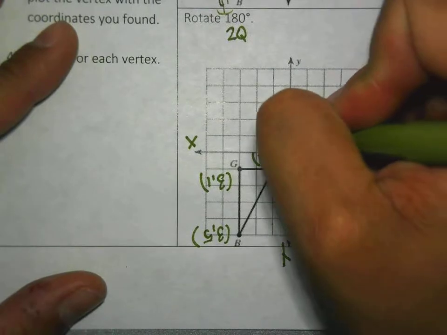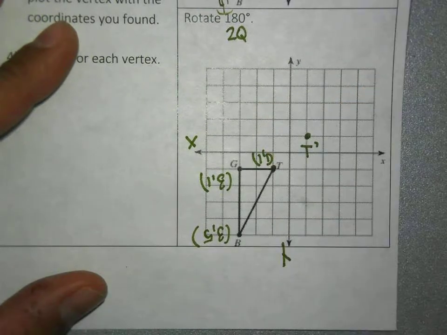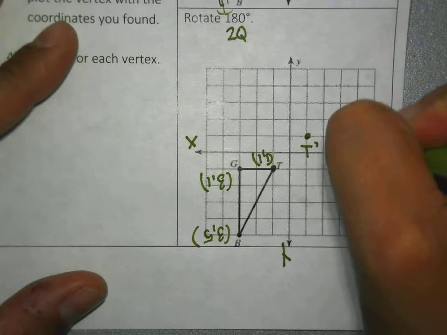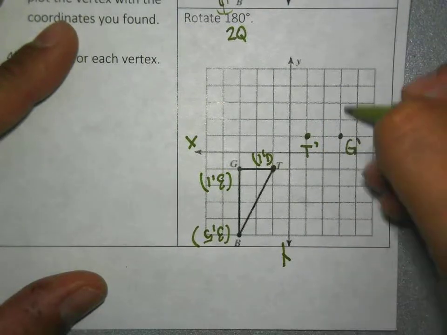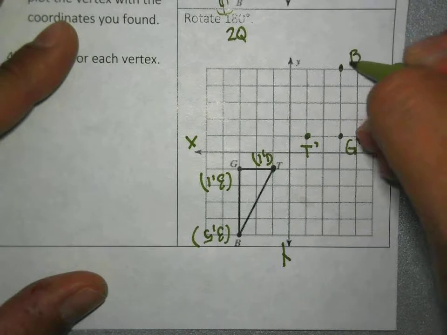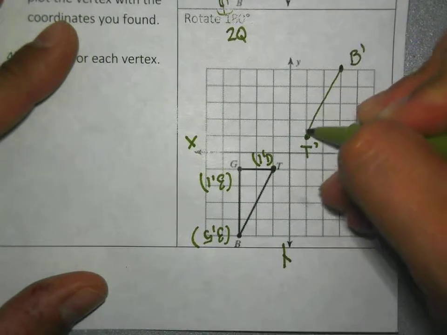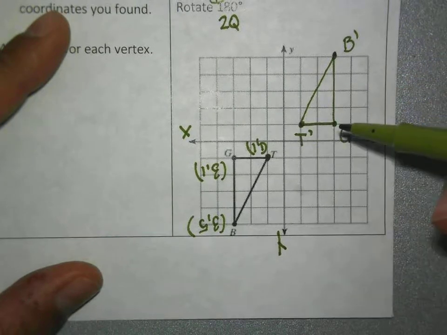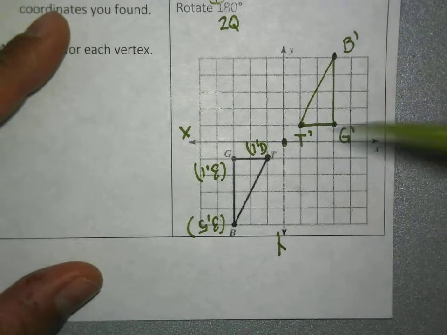So 1, 1 is here, and that's T prime. 3, 1 is here, and that's G prime. And 3, 5 is here, and that's B prime. Finally, I connect my points, and you'll see that we rotated our figure 180 degrees around the origin.